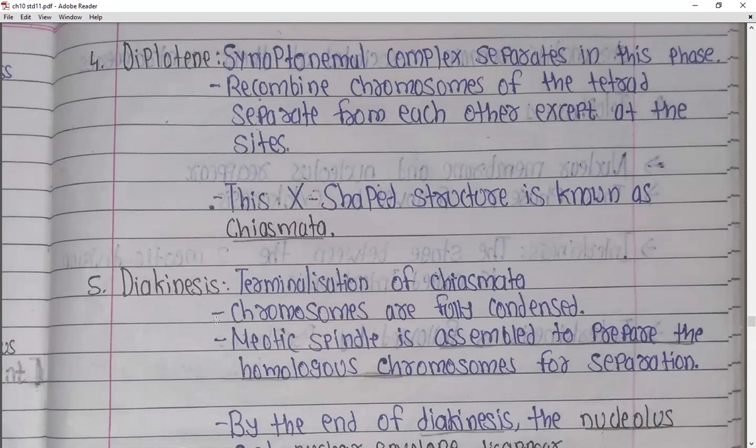The fifth phase of prophase one is diakinesis, which is nothing but the terminalization of chiasmata. So chromosomes are fully condensed. That means the DNA or the genetic material which is present is fully condensed, compacting with each other to form the structures which are chromosomes. The meiotic spindle is assembled to prepare the homologous chromosomes for separation.